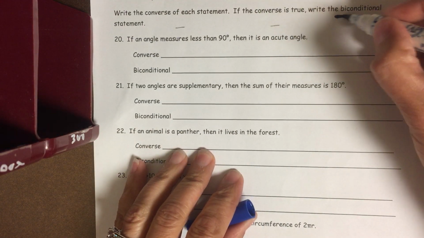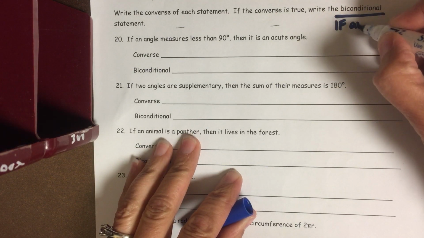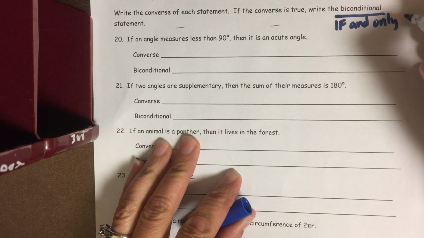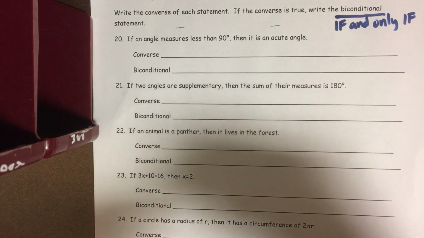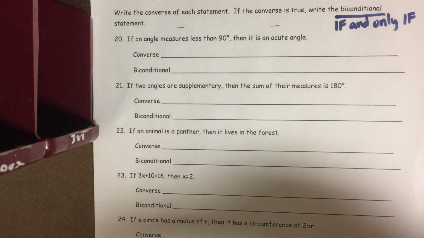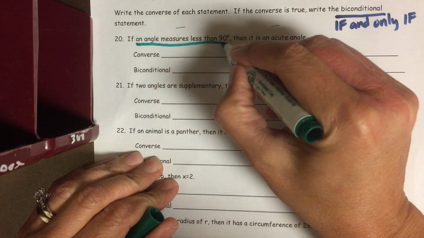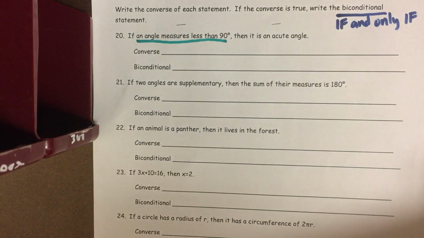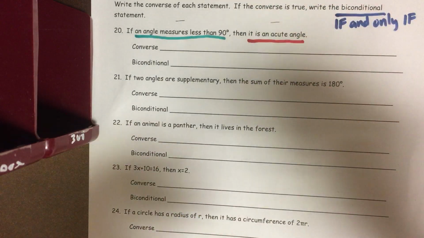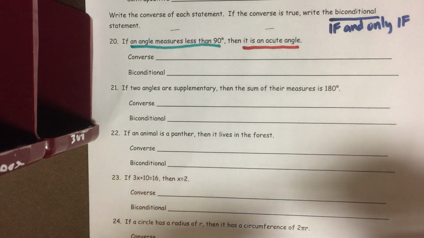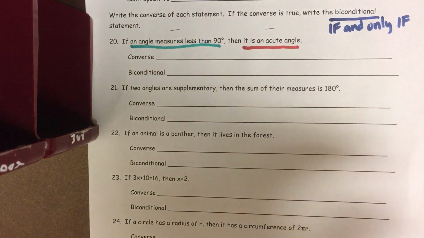So again, we're going to talk about biconditionals. That means it can be said if and only if. If and only if. So, for example, number 20 says, if an angle measures less than 90, so here's your hypothesis, then it is an acute angle. So there's your conclusion. So I'm going to write the converse here. I'm going to switch the hypothesis and conclusion around.